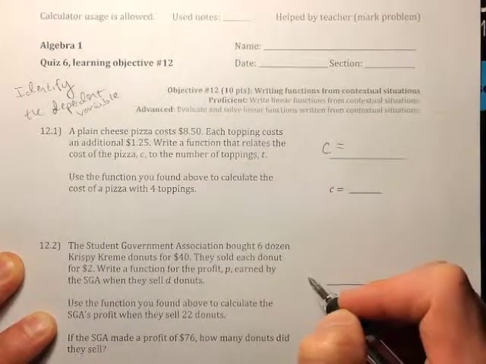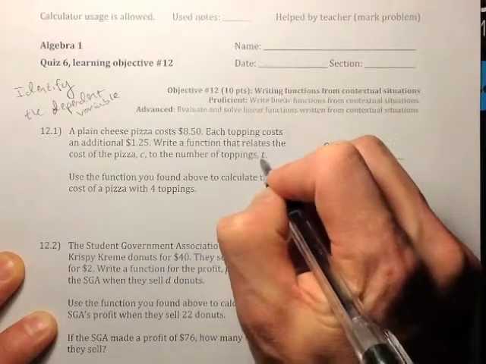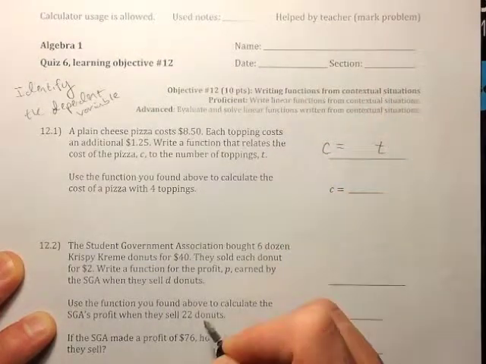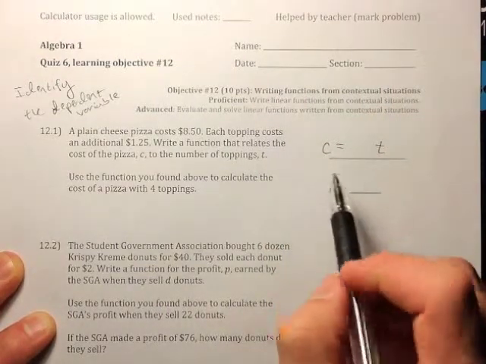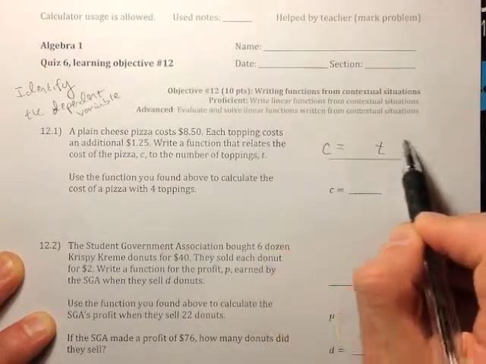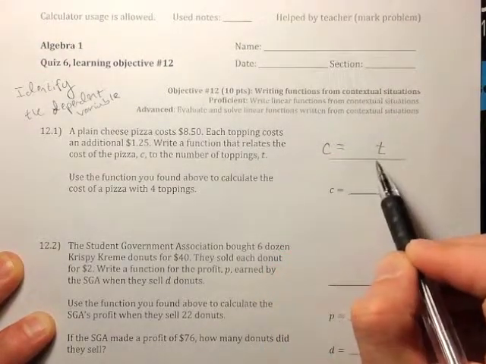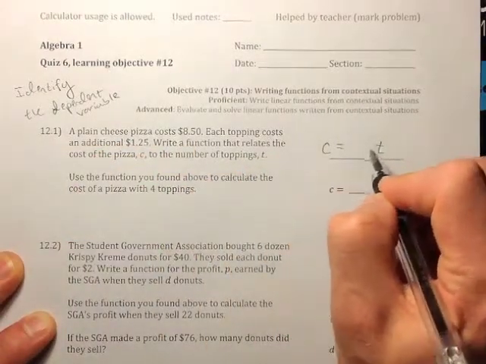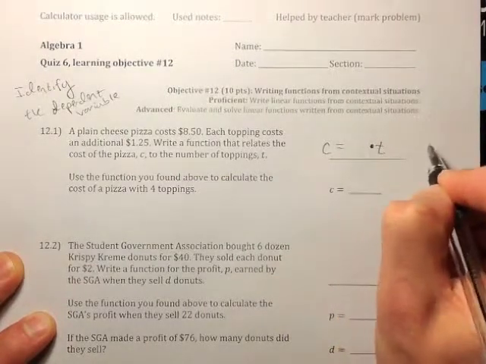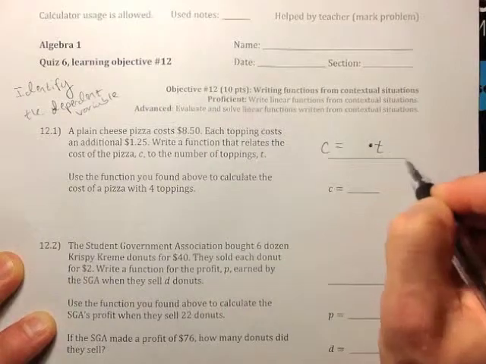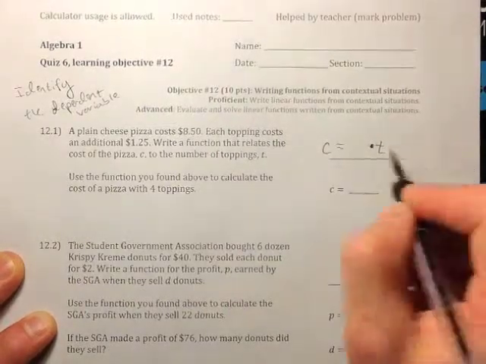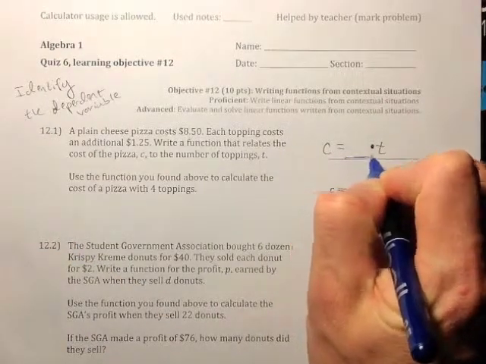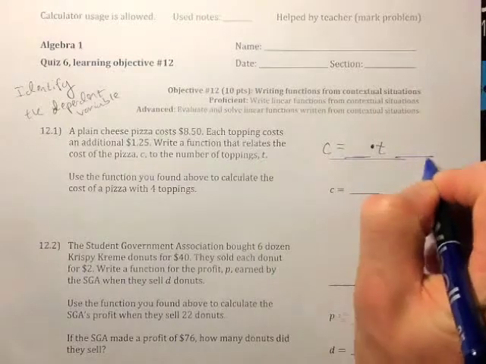Now we know that the other variable in this problem is T, the number of toppings. So somehow the cost of the pizza is going to depend on the number of toppings. Now, this form is going to turn out to be a linear function. That means that it's going to look like C equals some number times T plus or minus some number. That is a linear function. Now the question becomes, what number do I multiply by the T, and what number do I add or subtract from the T outside here?